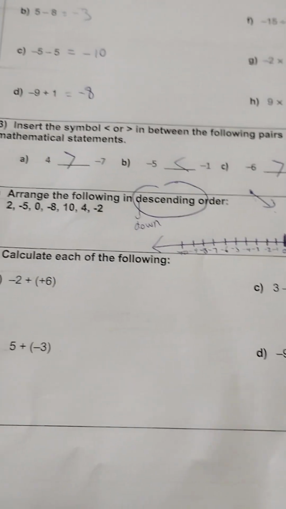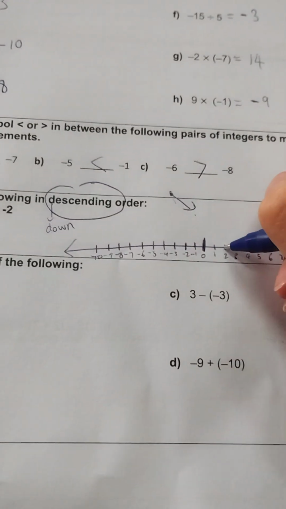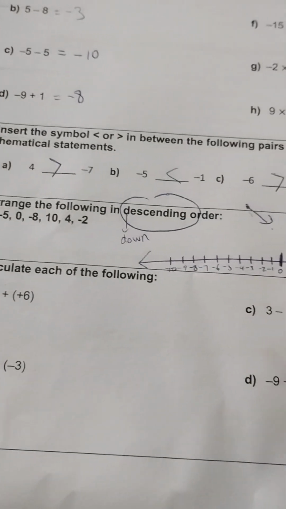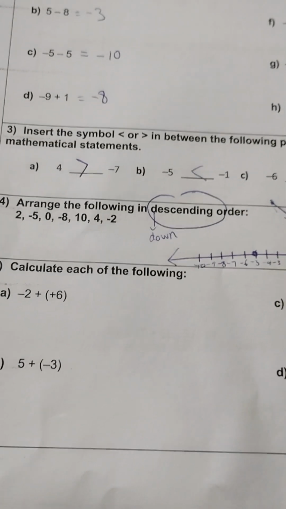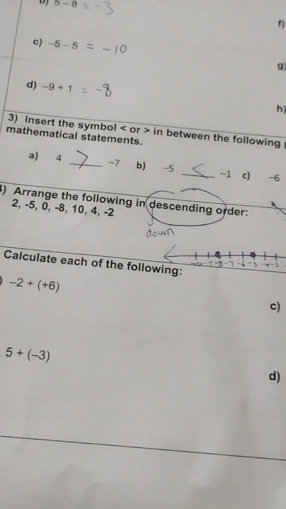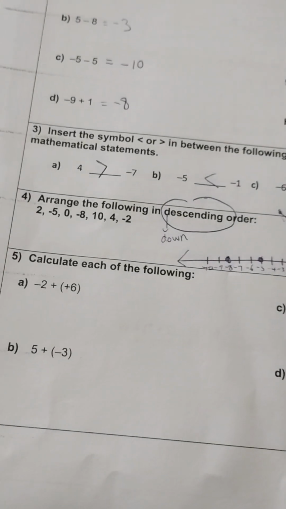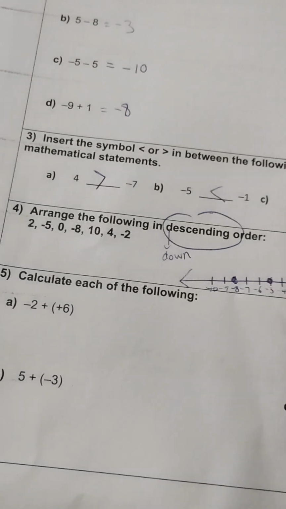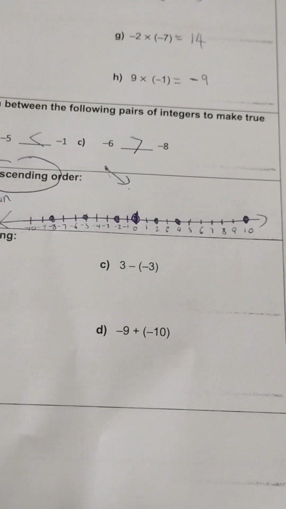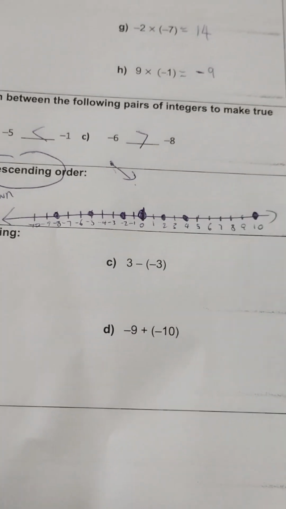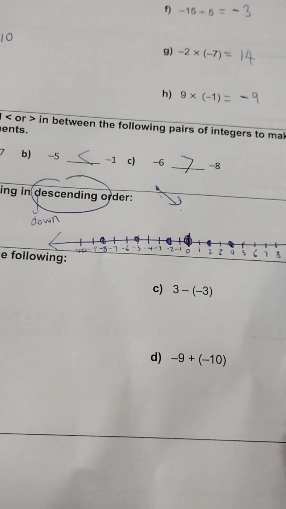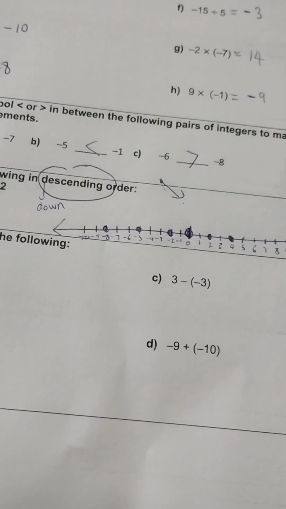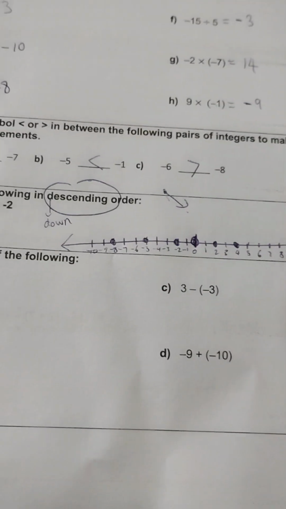Alrighty, so if I've got a +2, and I've got a -5, and a 0, there's my 0, -8 down there, 10 is up here, +10, 4, and -2. Just by marking them on a number line, I've put them in order. Now, whether I start from -8 and make my way up, or start from 10 and make my way down, depends on whether it's descending or ascending. So I want to start from the largest and make my way down. So I'll start from the largest, the positive end, and head down this way.